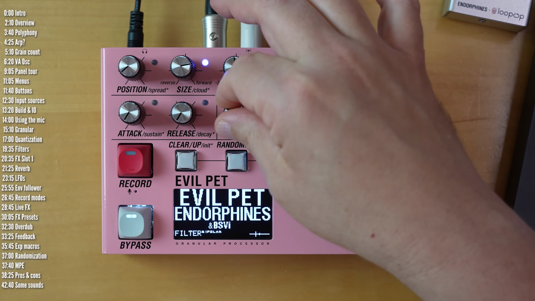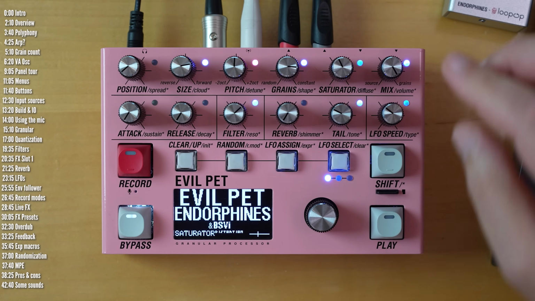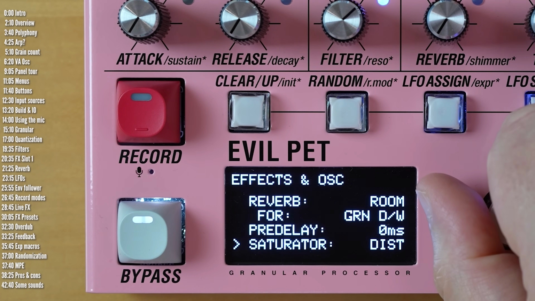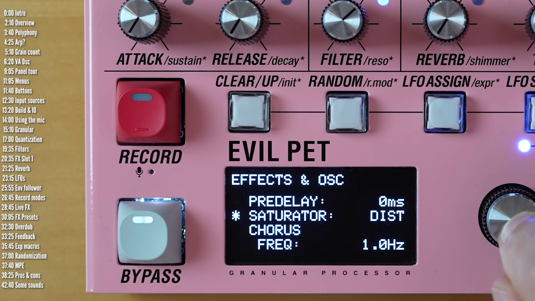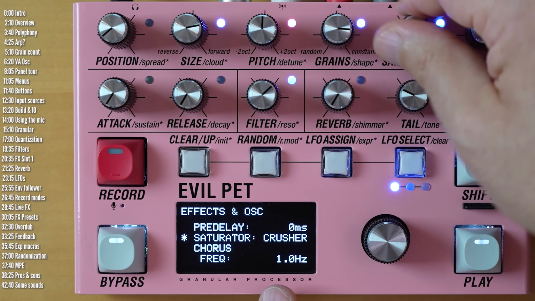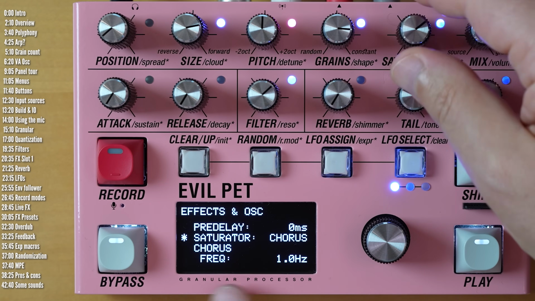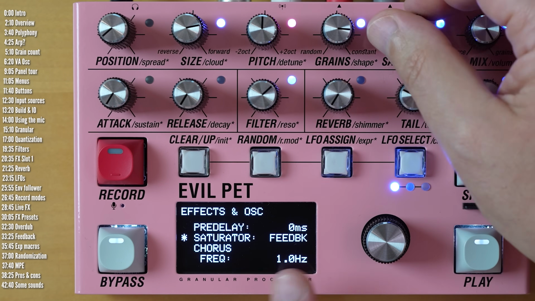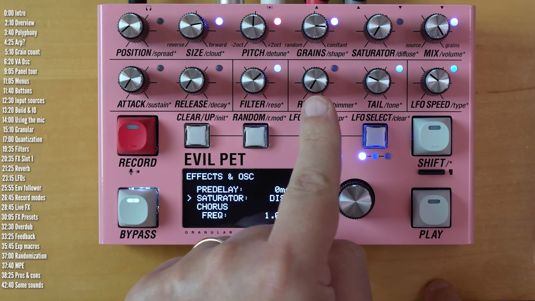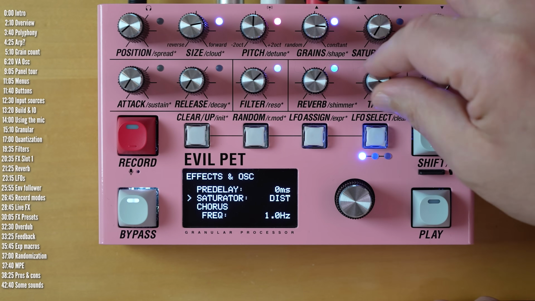So, a nice distortion. However, you can change the effect in this slot by going into the menu, Effects and Oscillator, and in the saturator slot, you can choose one of a number of different effects. And some of them have additional parameters and feedback, which we'll talk about later. But for now, let's leave it like this. And then the second effect slot is a reverb. More on all this later.